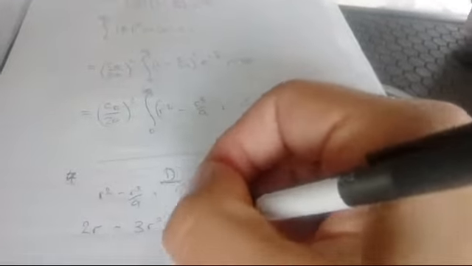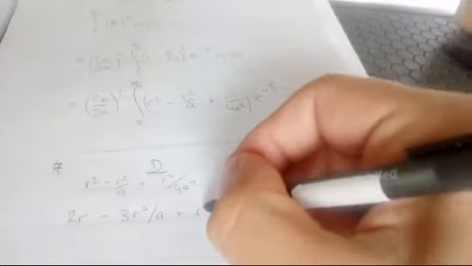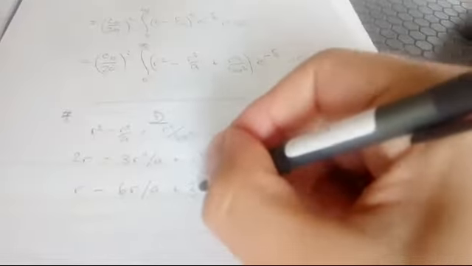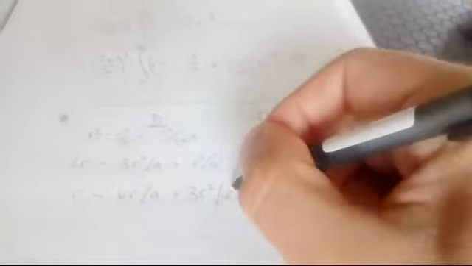Okay, so now let's derive this bad boy. So that's going to become 2r minus 3r squared over a, plus the 4 comes down and cancels with this 4, so it's going to be r cubed over a squared. And now let's derive it again. We're going to get 2 minus 6r over a plus 3r squared over a squared. And then we derive it again.